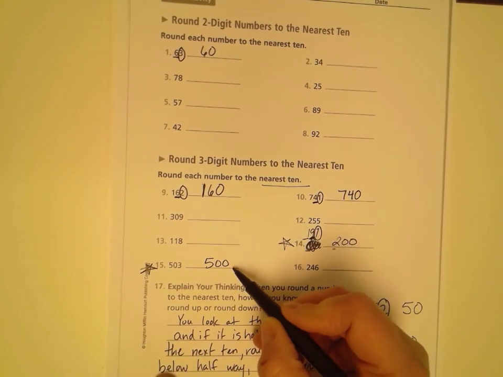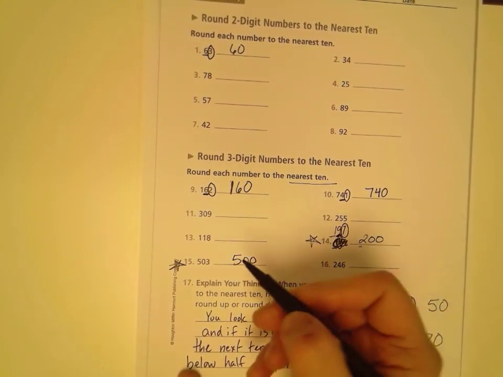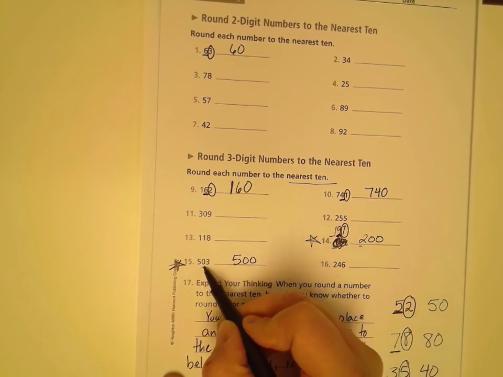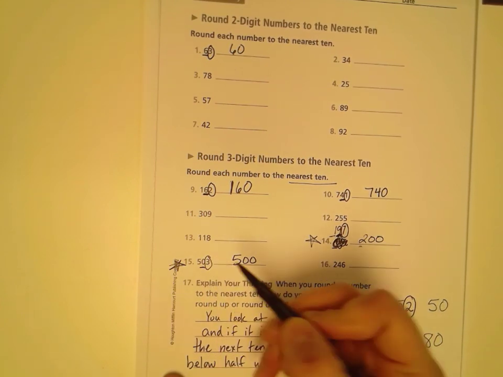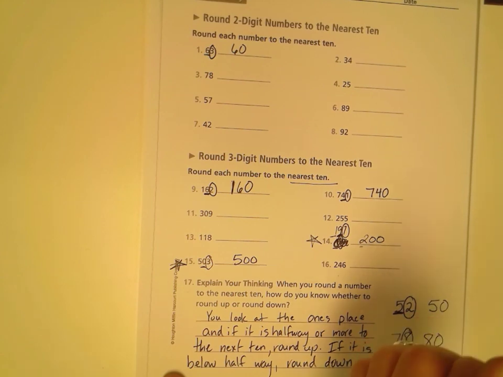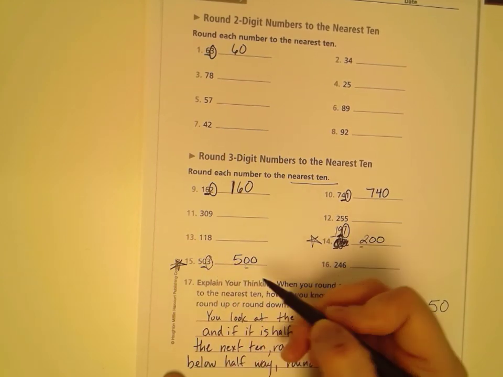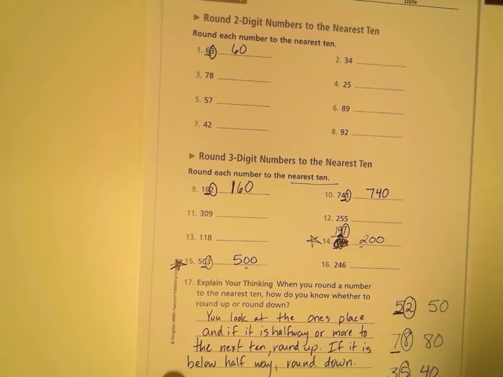And then for 503, this one gave a lot of you trouble as well. So again, we underline the 0, circle the 3. 3 is 4 and below, lay it low, so that's going to stay the 0 there. So 500 is the nearest 10 there.